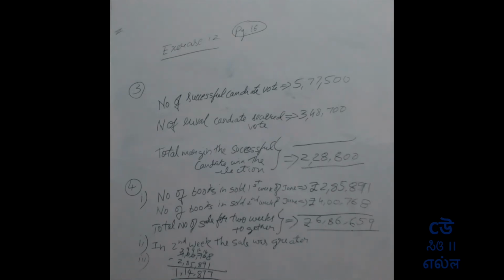So what is the answer, children? The answer is 1,14,877. So by how much was it? By rupees 1,14,877.